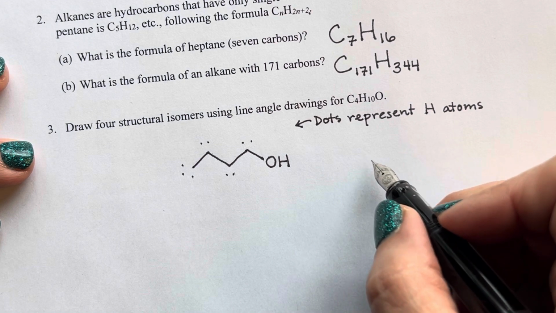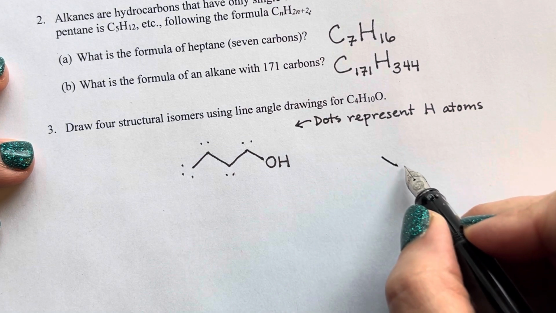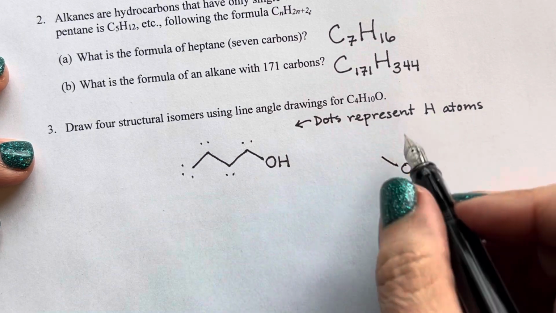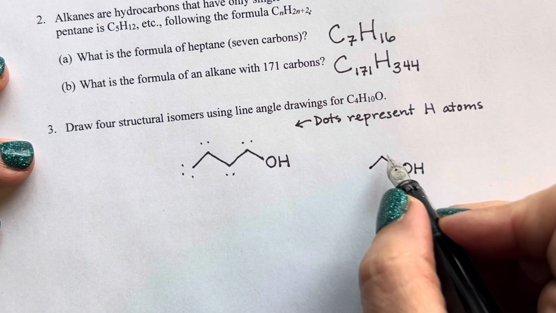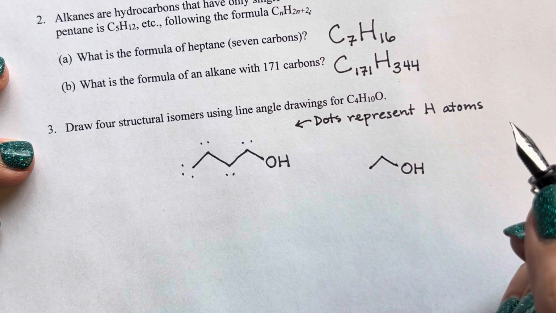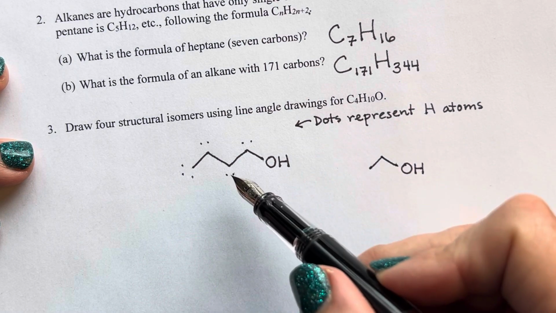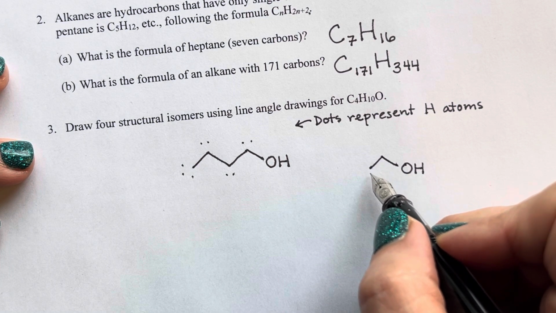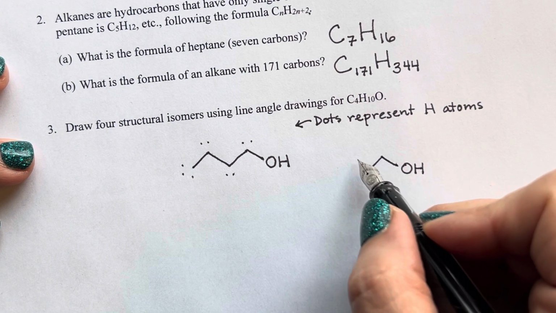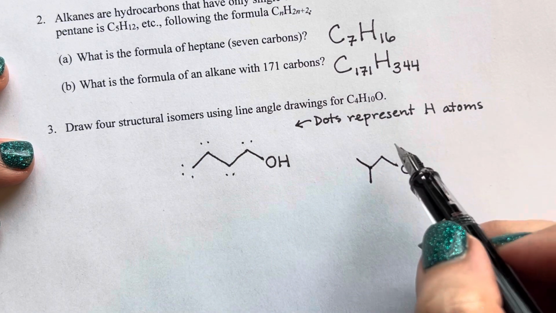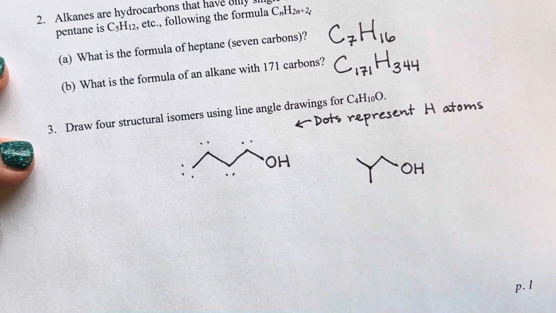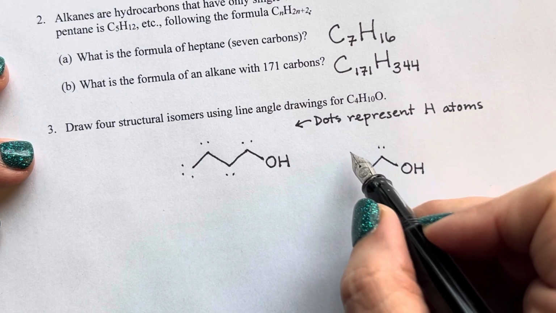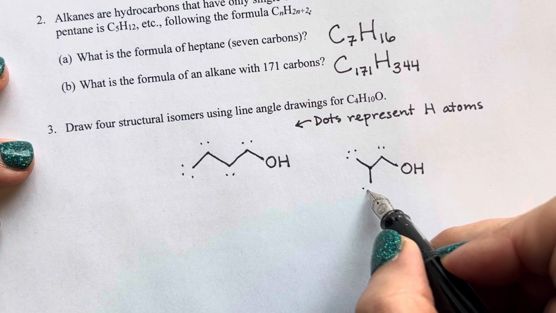Okay. So we could keep this OH group the same, but there's a carbon, and how about some branching? Okay, so if we had branching like this, 1, 2, 3, 4 carbons, and then we can count out the hydrogens. 1, 2, 3, 4, 5, 6, 7, 8.